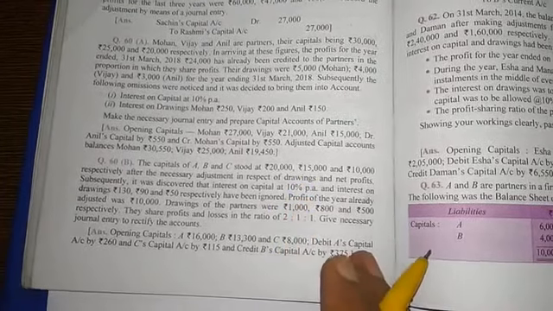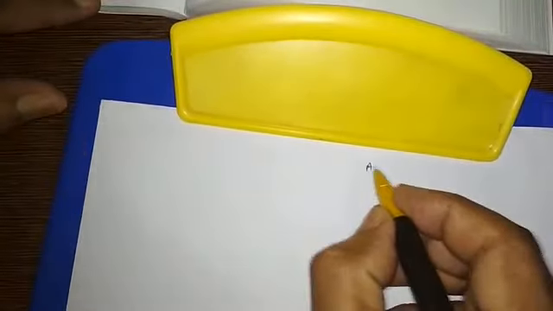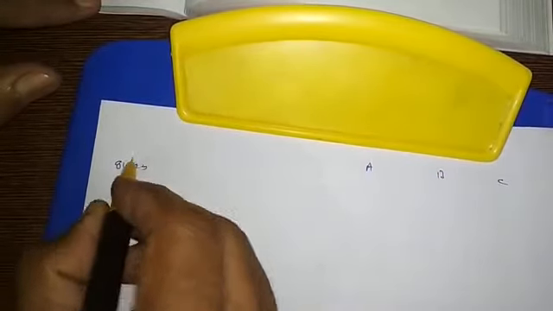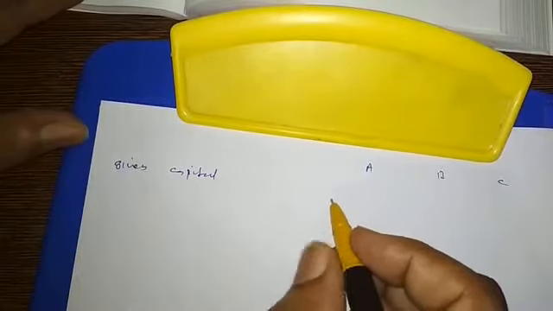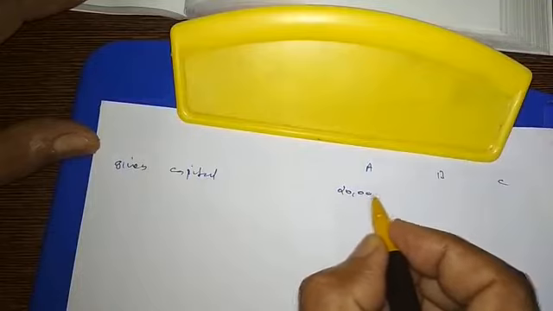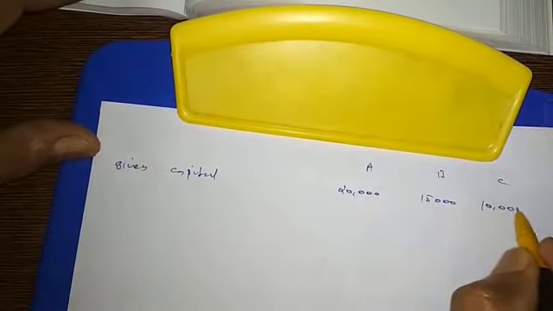To find out the opening capital, either we can make a capital account, which I told in the previous question, or without preparing the capital account also we can find out the opening capital. And here I am using that formula for calculating the opening capital. This is partner A, B, C. Then given capital, the capital which is given in the question is 20,000, then 15,000 and 10,000.